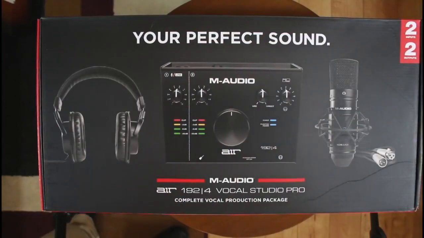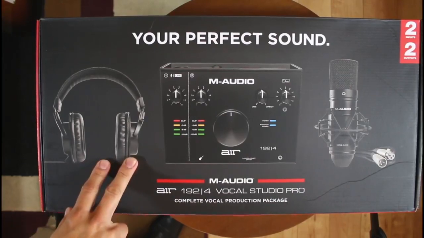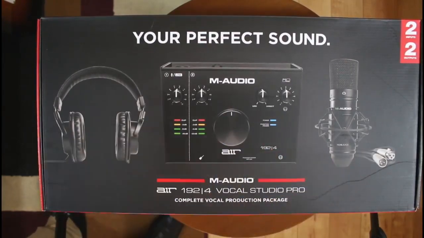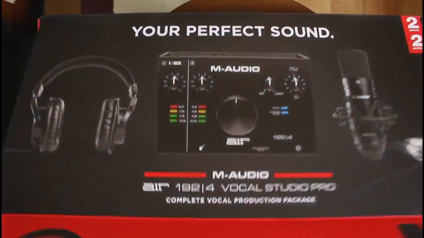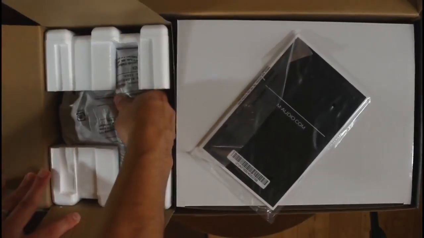We'll switch over. So here we are with the M Audio Vocal Studio Pro. This is the Air 192.4. There are multiple interfaces, but this one in particular gives you 2 channels. So when we open up the contents of the box, you're going to see that there's 2 main boxes there. One on the left and one on the right. And this one right here named M Audio is basically going to be where the interface is. So that's going to be the quick start guide, the manual.